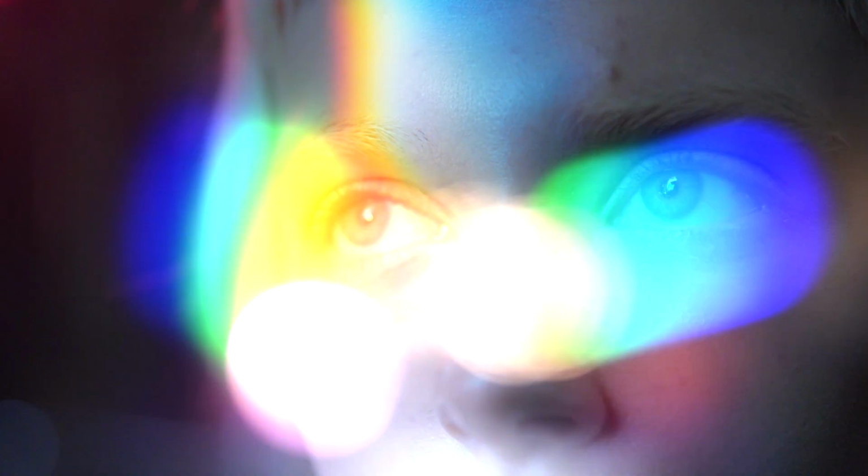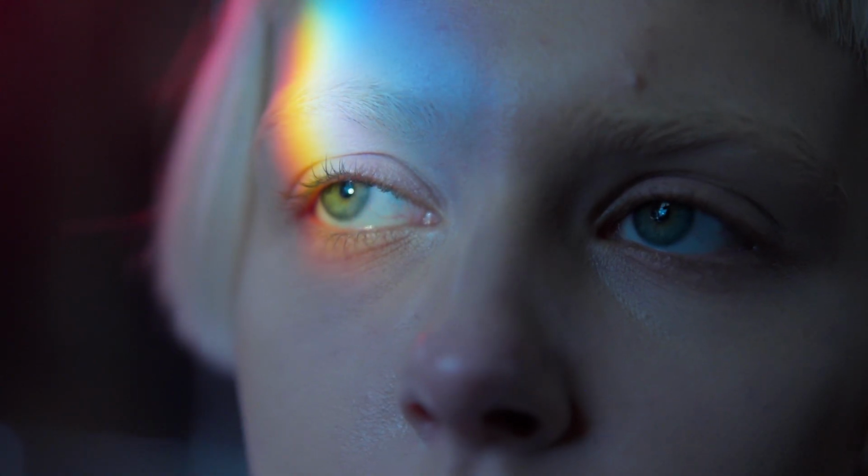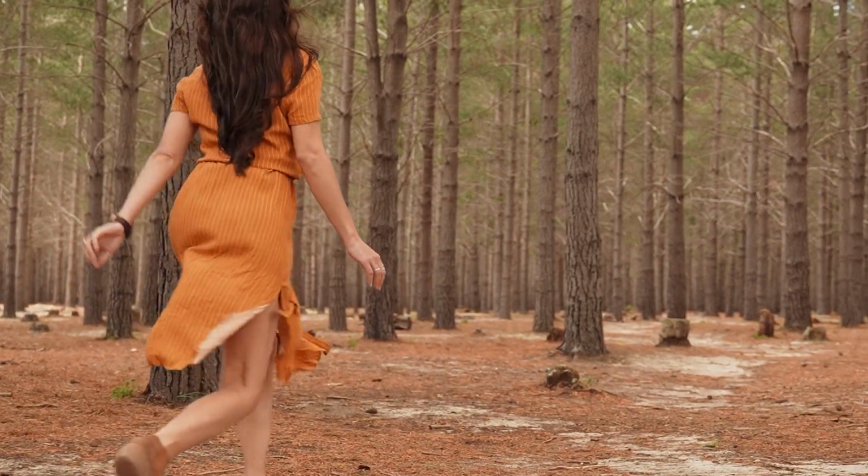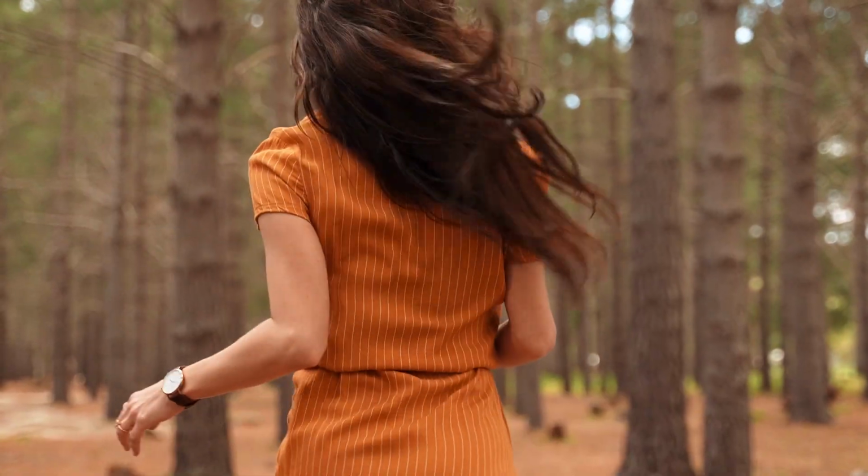Light leaks can evoke a feeling of nostalgia, of carefree summer days, road tripping with young, attractive friends in a Volkswagen bus, and nights spent watching fireworks at the carnival. You know, that kind of thing. They're also kind of dreamlike or otherworldly, and I think they can work really well for certain slow motion shots.